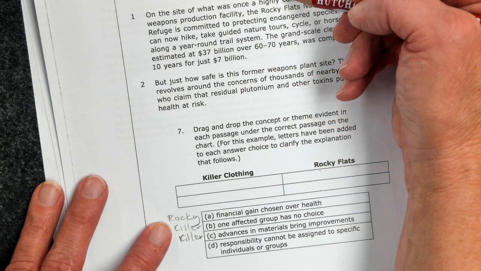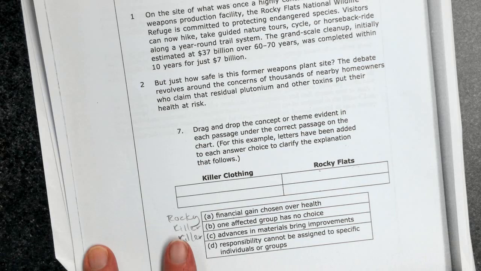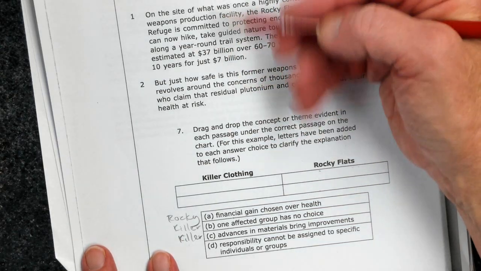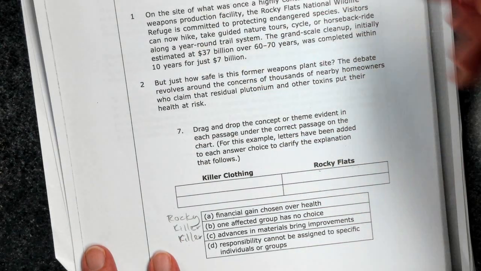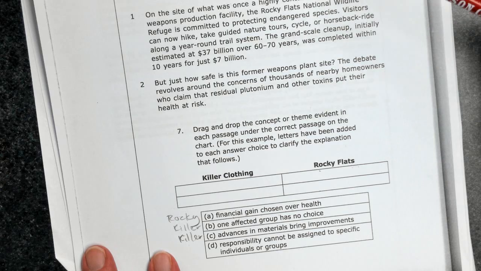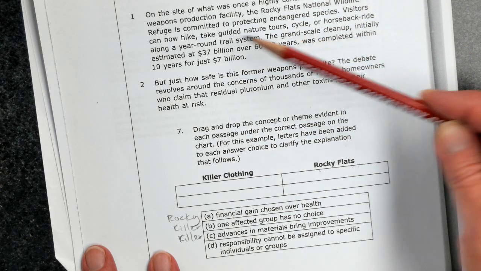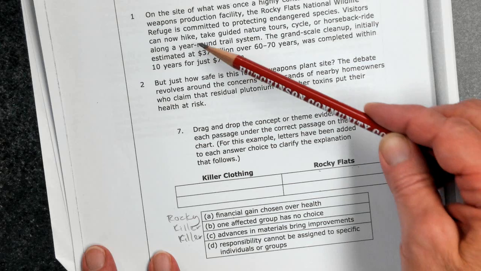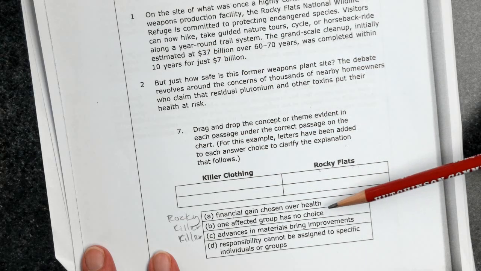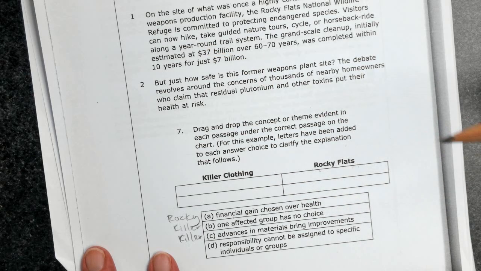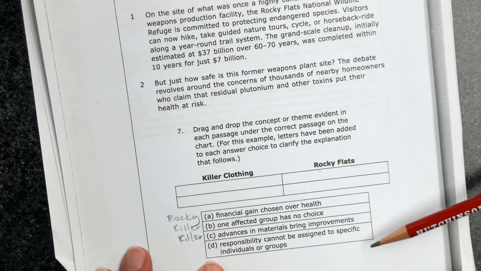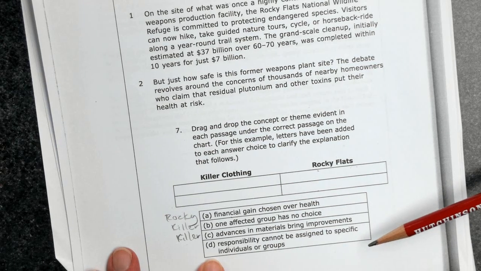In the Rocky one. No, okay, the first one is Rocky. Oh, this is both Rocky right here, and it's talking about the Rocky Flats. Yeah, visitors can now hike. Okay, financial gain chosen over health. Okay. Responsibility cannot be assigned to specific individuals or groups.